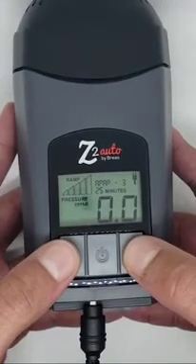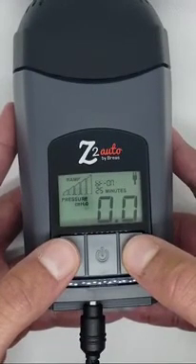That is how you change the patient comfort settings on a Z1 or Z2 device.